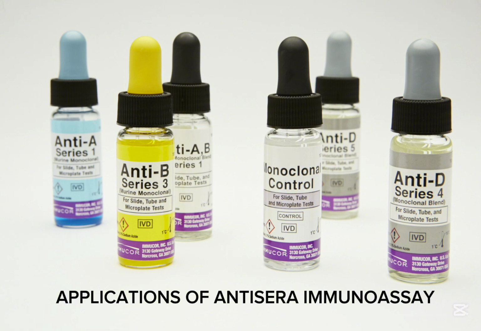Then immunohistochemistry. Immunohistochemistry is used to visualize the location and quantity of specific antigens in a tissue section. The antibodies are conjugated to enzymes or fluorescence tags that generate a visible signal when they bind to their target antigens in the tissue. For example, it is often used in cancer diagnosis to detect the expression of tumor markers in biopsy samples.